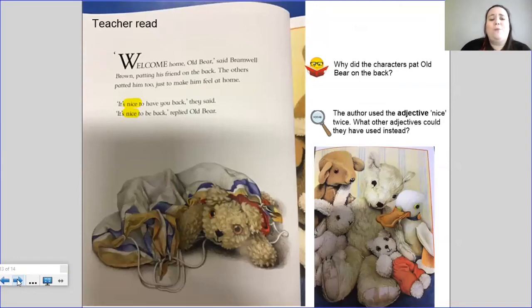Welcome home, Old Bear, said Bramwell Brown, patting his friend on the back. The others patted him too, just to make him feel at home. It's nice to have you back, they said. It's nice to be back, replied Old Bear.